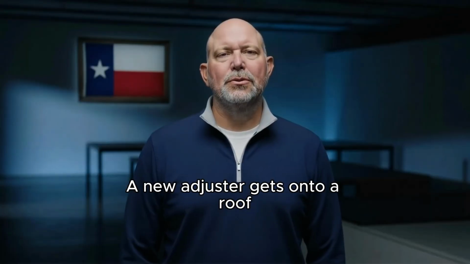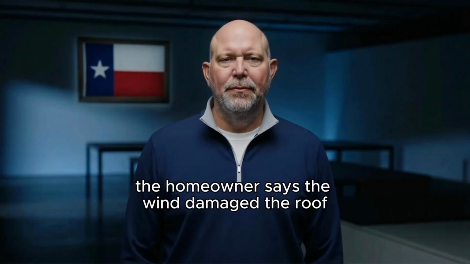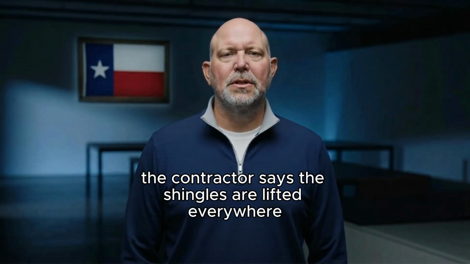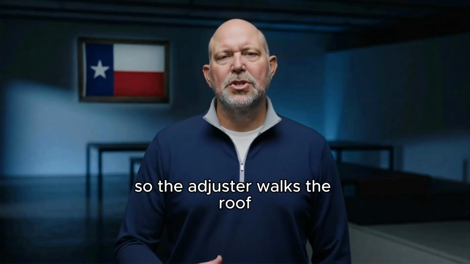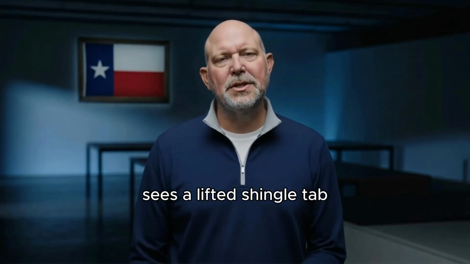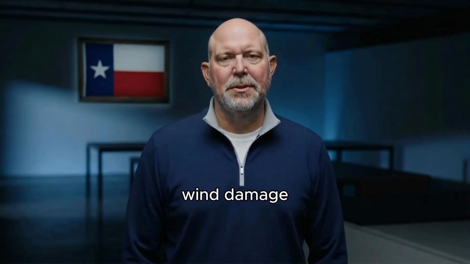A new adjuster gets onto a roof after a reported windstorm. The homeowner says the wind damaged the roof. The contractor says the shingles are lifted everywhere. The assignment says possible wind damage. So the adjuster walks the roof, sees a lifted shingle tab, and immediately thinks, there it is, wind damage.